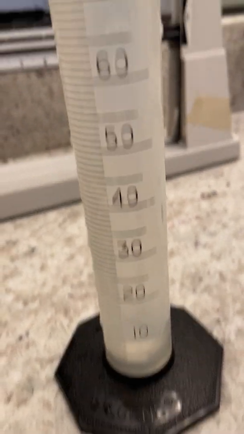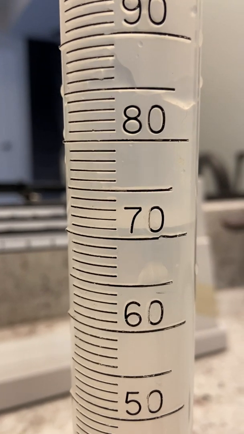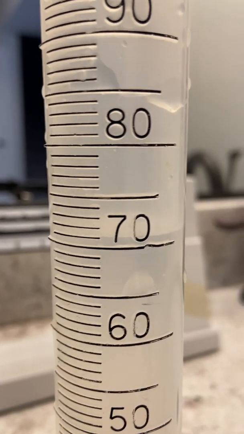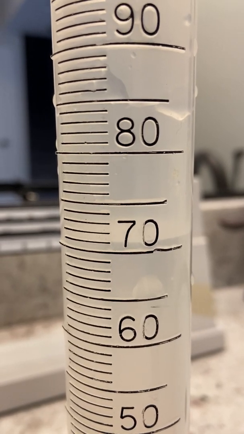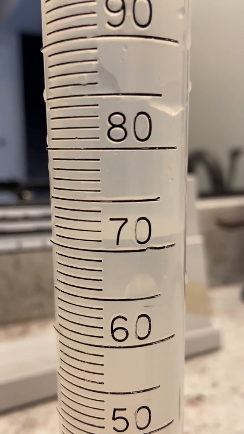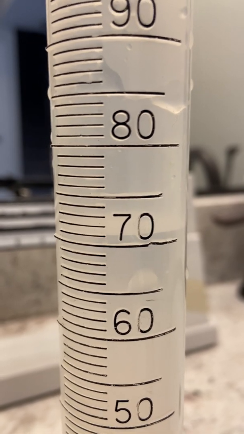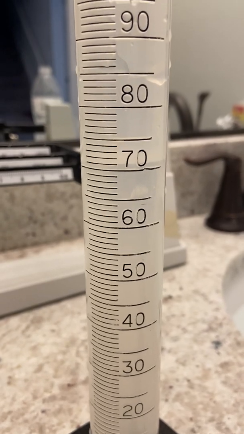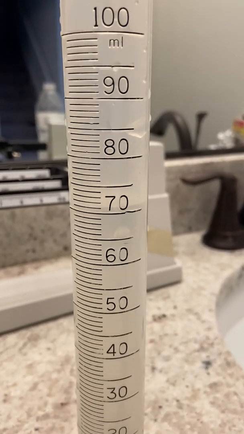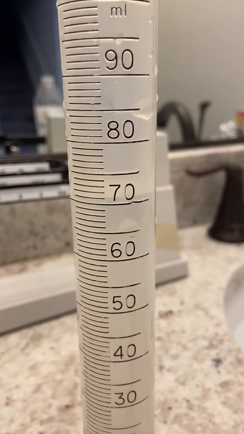Ooh, there it goes. All right, now we were at 70. Wow, we went up 1 milliliter. It looks like right at 71. Okay. So we had a change in both our mass and our volume. And now what we're gonna do is some calculations to look at how that changes our density and perhaps why the foil floated the first time and sunk the second time.